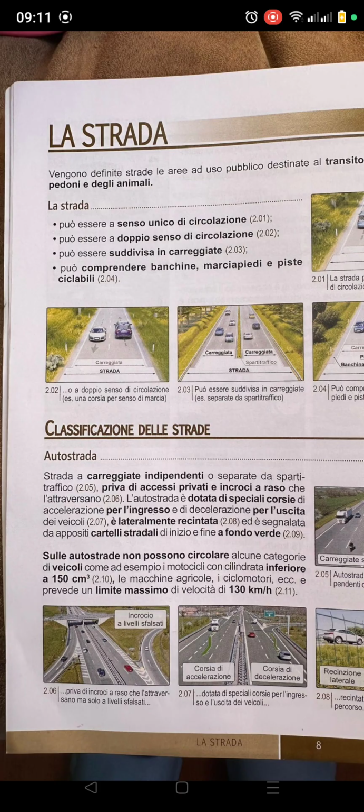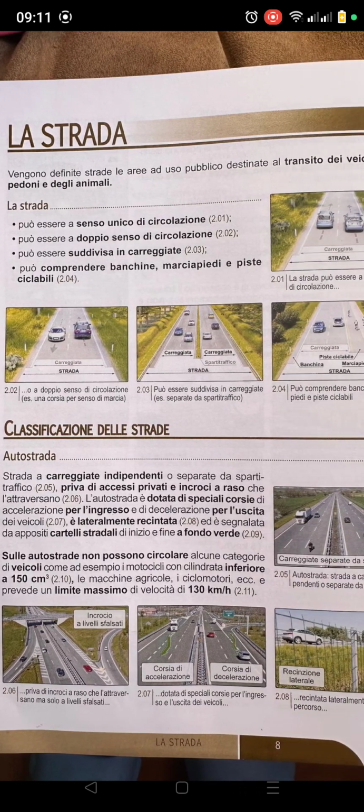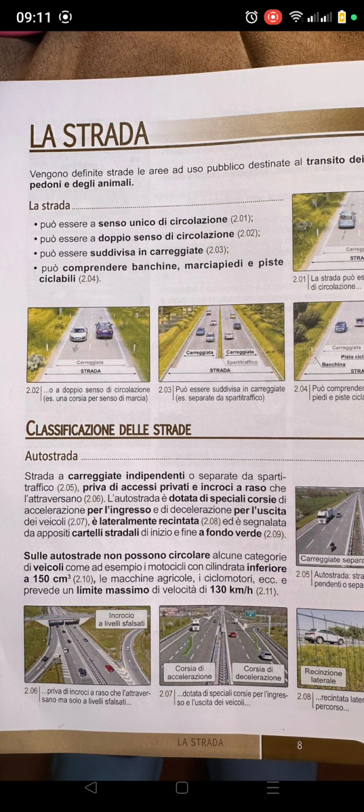For example, a motociclo, motorbike, con cilindrata inferiore a 150 cm3. When you hear the words "con cilindrata inferiore," it means less than. So a motorbike with a cylinder of less than 150 cm3 cannot circulate on the autostrada, the highway. Le macchine agricole, the agricultural machines, cannot circulate on the highway. A ciclomotore, the small motorbike, cannot circulate on it either.